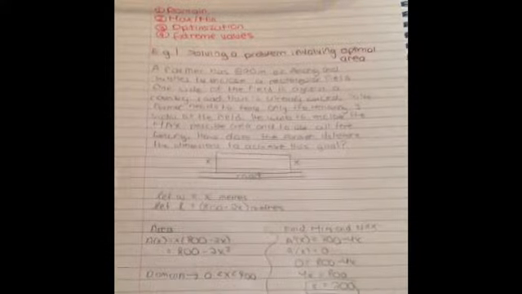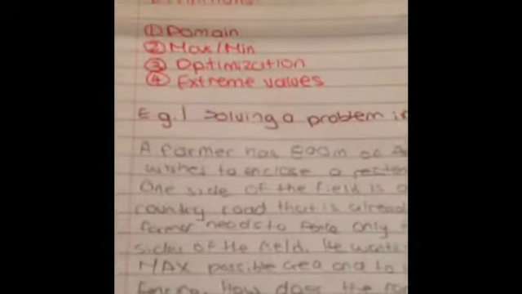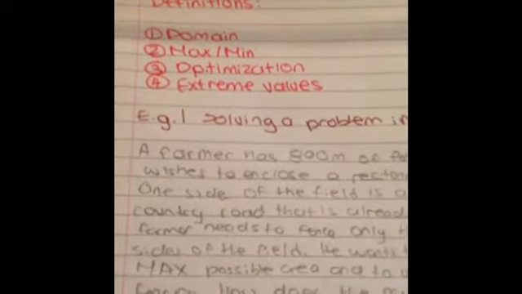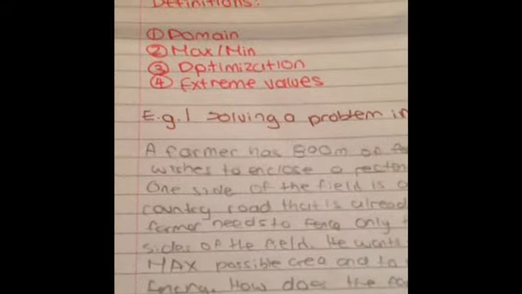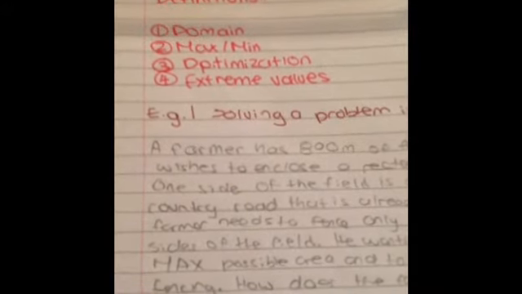Examples. Let's talk about important definitions. So, the first one I want to look at is domain. The domain of definition, or simply the domain of a function, is a set of input or argument values for which the function is defined. That is, the function provides an output or value for each member of the domain.